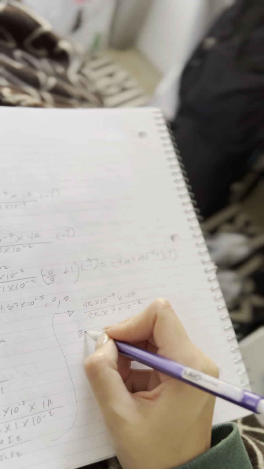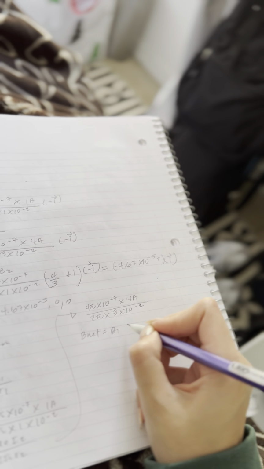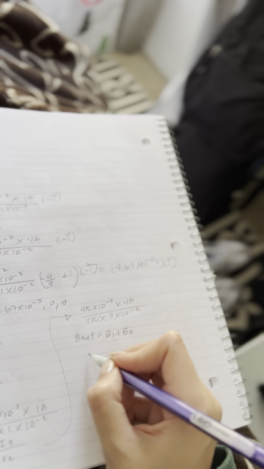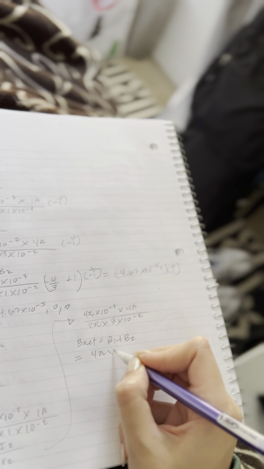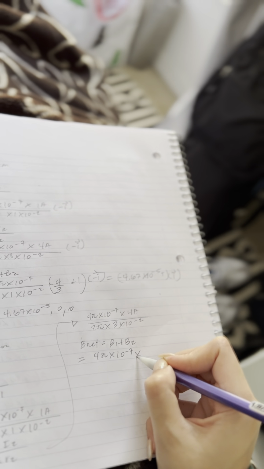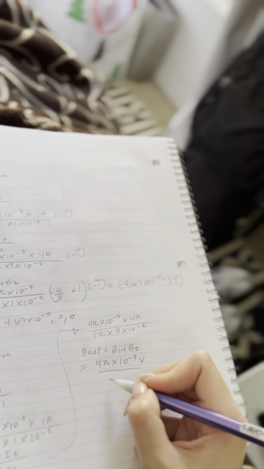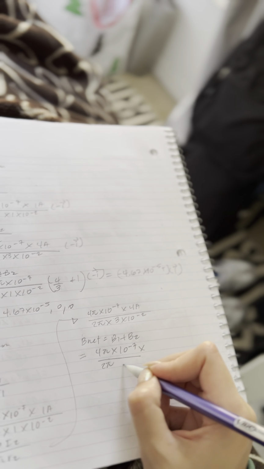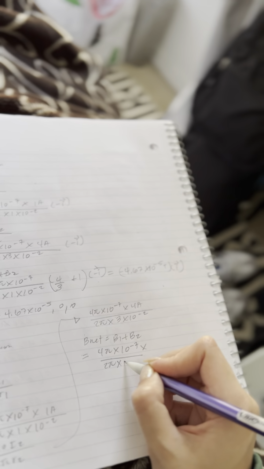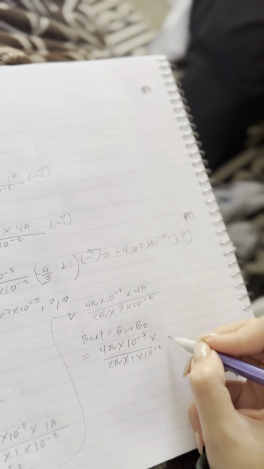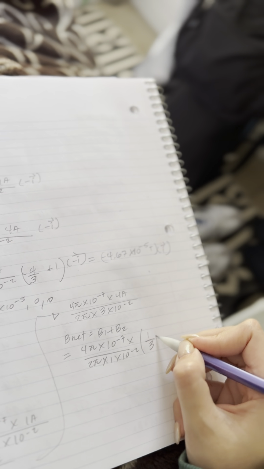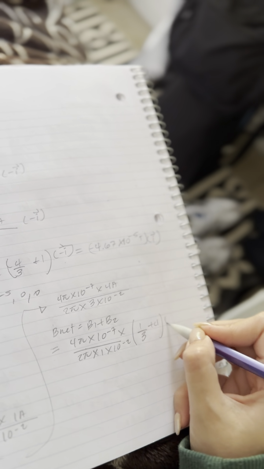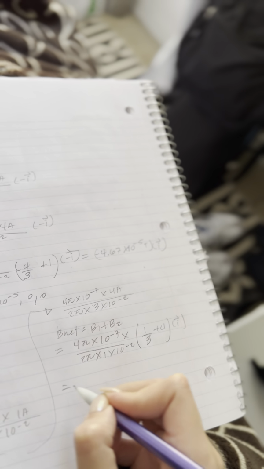Once again, B net is equal to B1 plus B2. And then this is equal to 4 pi times 10 to the negative 7 divided by 2 pi times 1 times 10 to the negative 2, and then this is all going to be multiplied by 1 over 3 plus 4 in the positive i direction.